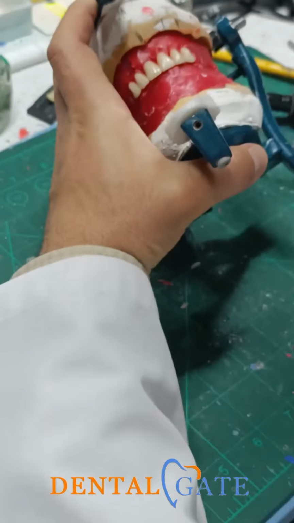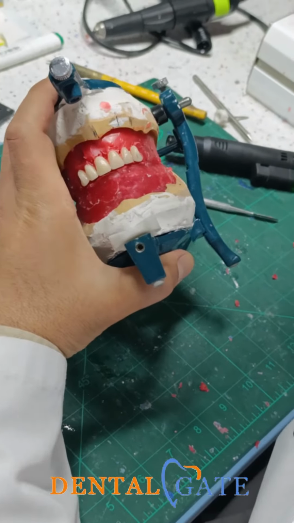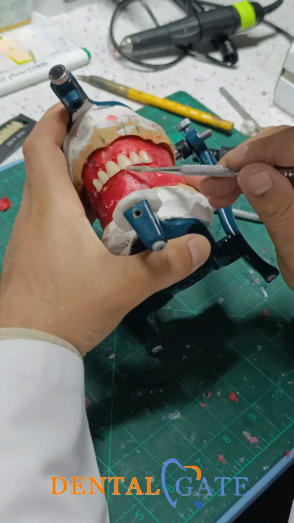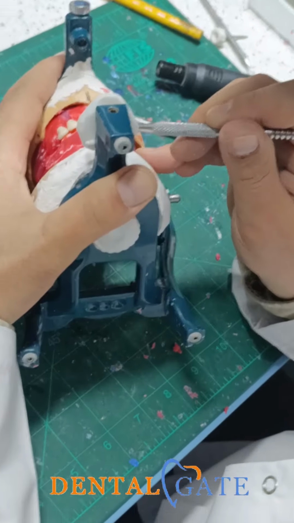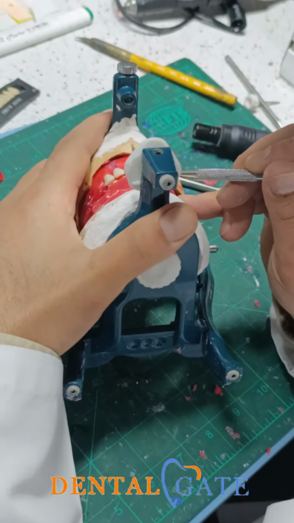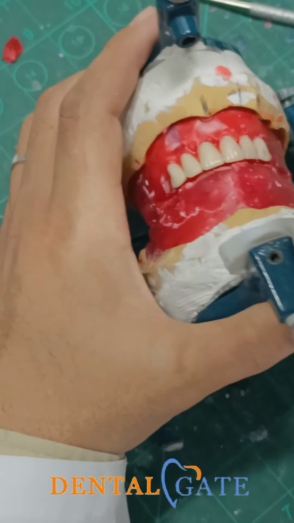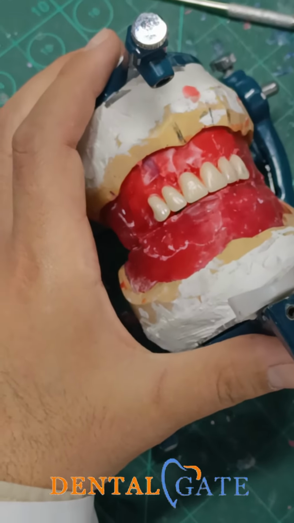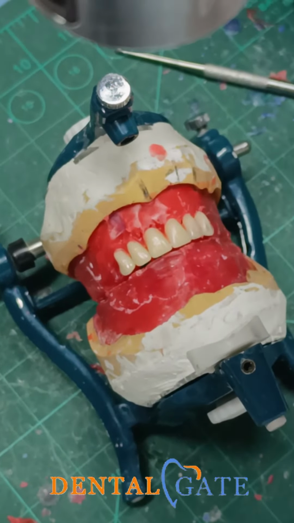You can see now, if your bite rim is in correct contour, you can see the meaning of this area. You can see this space. We have a space here. Yes, overjet, and we have overlapping here. You can see if I follow the criteria of the upper, the lower will be correctly produced.